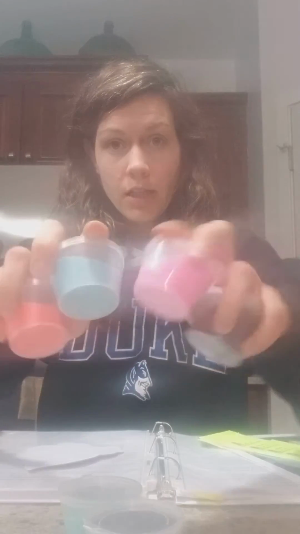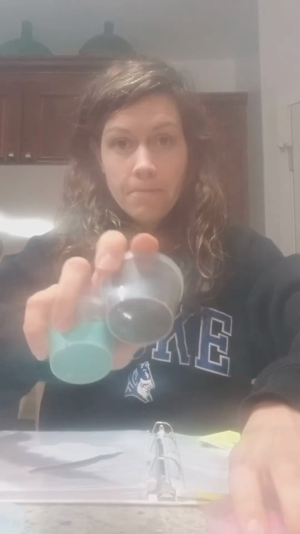We have a bunch of different colors that we picked out in here, and these are just like a regular pop top. I'm not going to pop it, because I'm going to make a mess, but open them. There are also inside of each child's packet, coordinating colors.